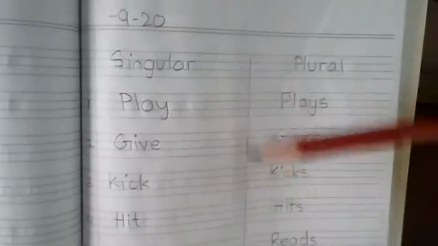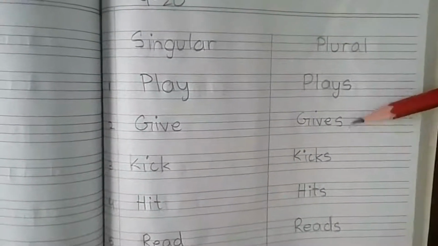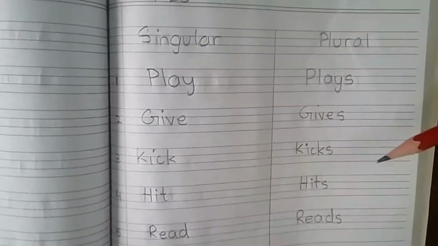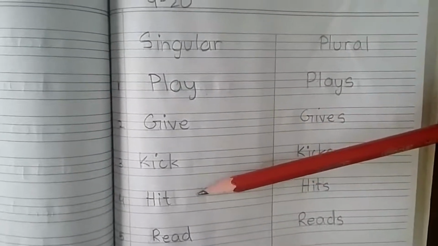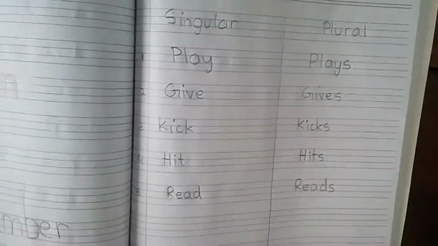Let's read it with me again. Play, plays. Give, gives. Kick, kicks. Hit, hits. Read, reads. Okay, our singular plural is done. Now open a new page, write down the date here. 9 is the month of September and the year is 2020. What do we do next? We do masculine, feminine.